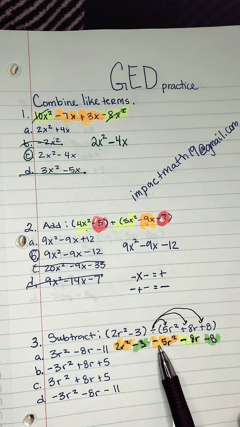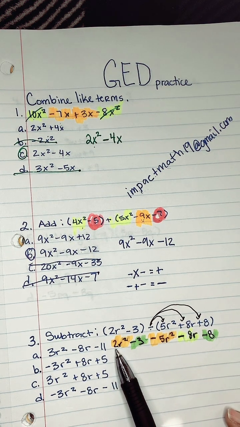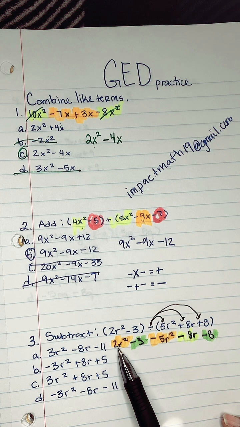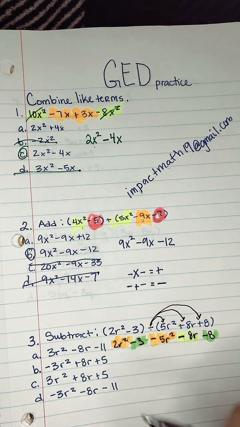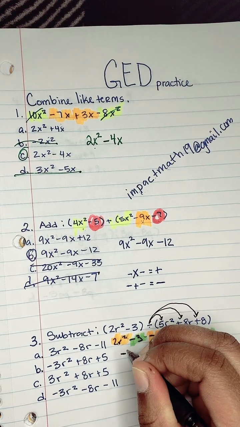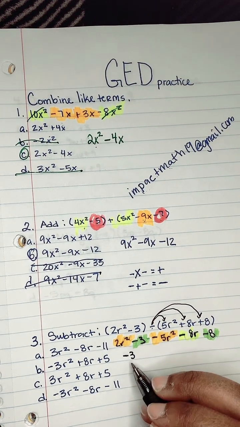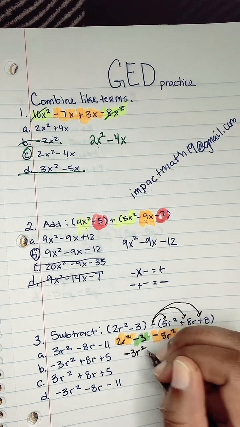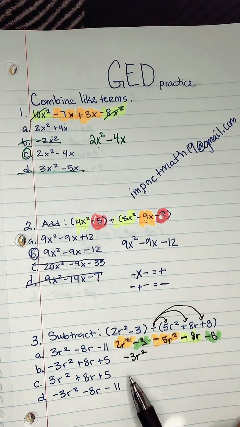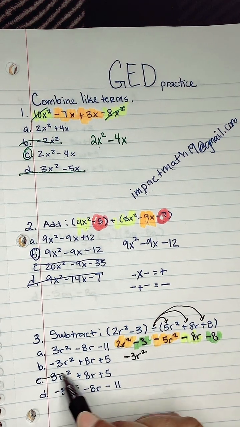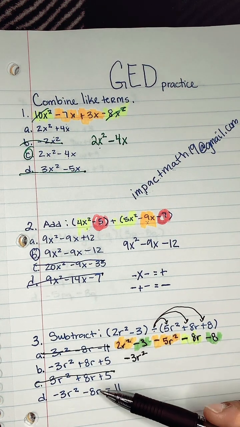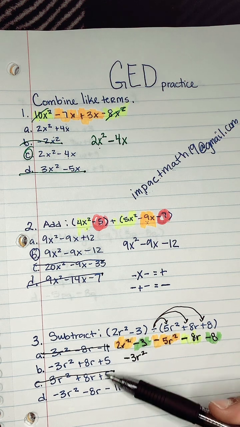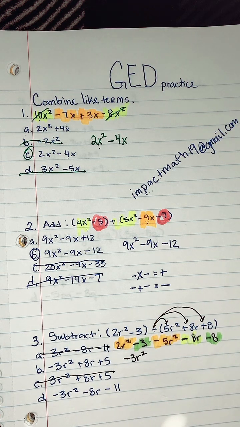2 minus 5. Somebody said, okay, you went to the store, you had $2 in your bank, but you spent $5 at the store. Well, before that overdraft fee, you owe the bank $3. So just by us knowing that, C and A are out. We just gave ourselves a 50-50 chance. Oh, D. I see the D's coming in more now. Okay.